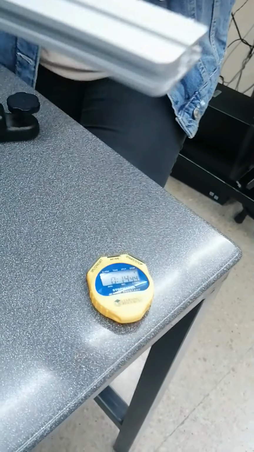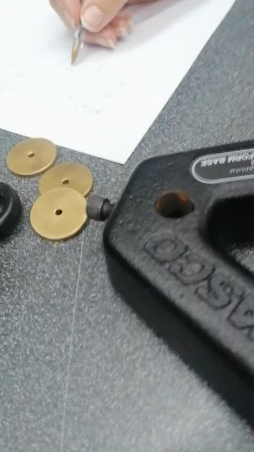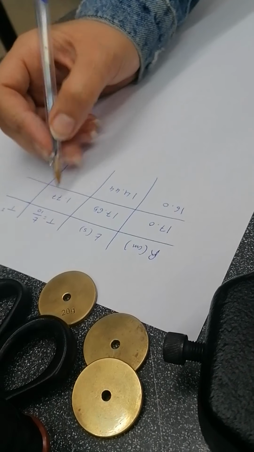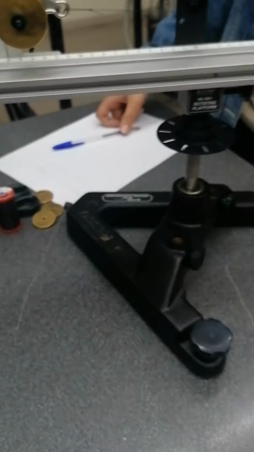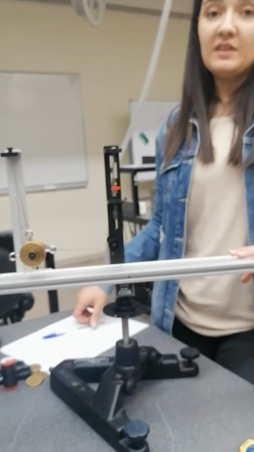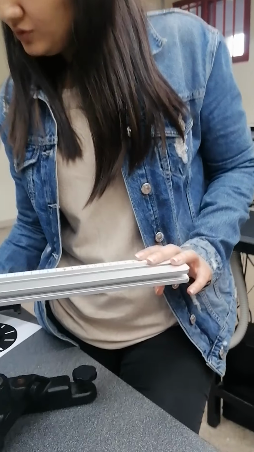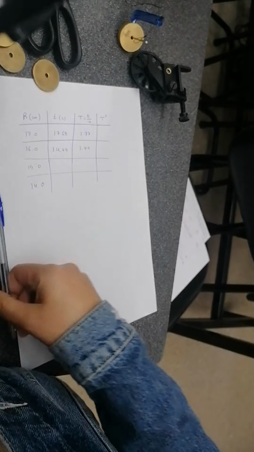So now for 16 centimeters, it's 14.44. We need to take 3 significant figures, so it's 14.4. The period is 1.44 seconds, and then we will square T. We'll repeat the same procedure for 2 more radii, 15 centimeters and 14 centimeters.